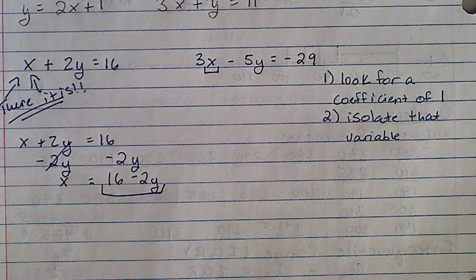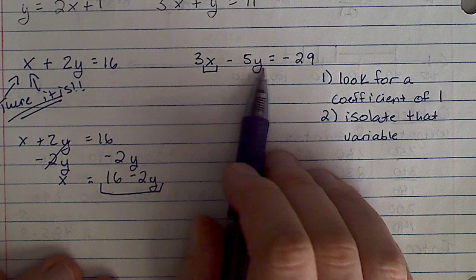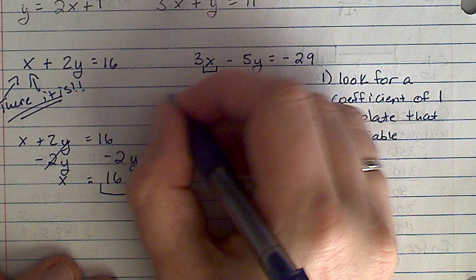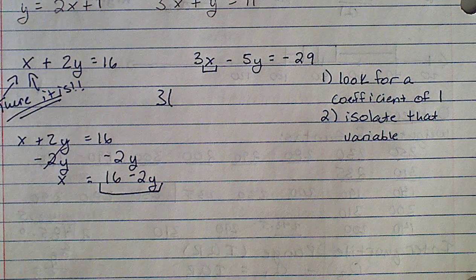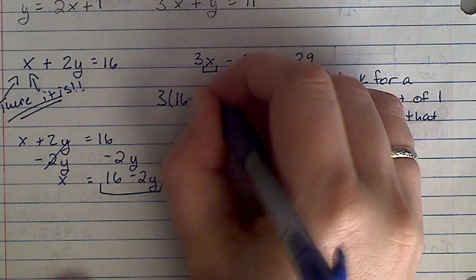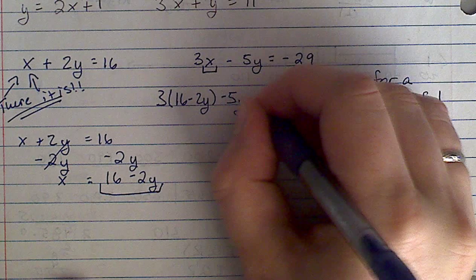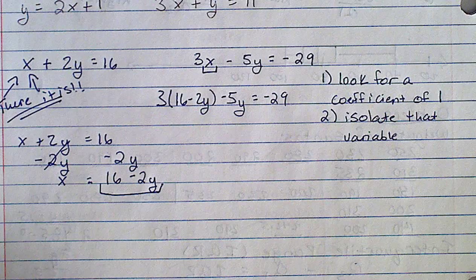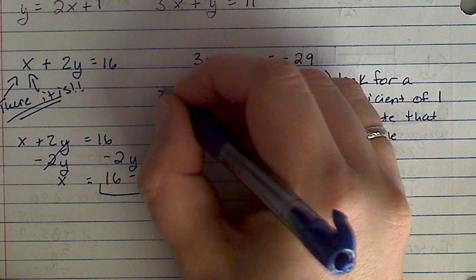So now, I can rewrite the other equation, instead of 3x minus 5y equal to negative 29, as 3 times, in parentheses, everything that x is equal to, which in this case is 16 minus 2y, close parentheses, minus 5y equal to negative 29. Now from here, it's the same stuff we were doing yesterday. I'm going to distribute, combine like terms, divide by the coefficient. So 3 times 16, 3 times minus 2y.